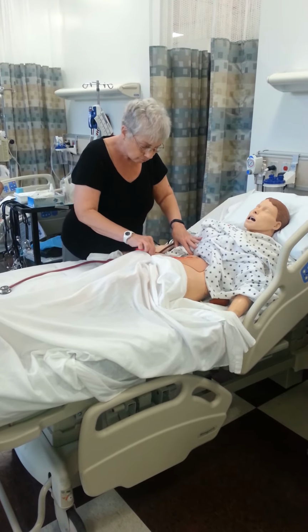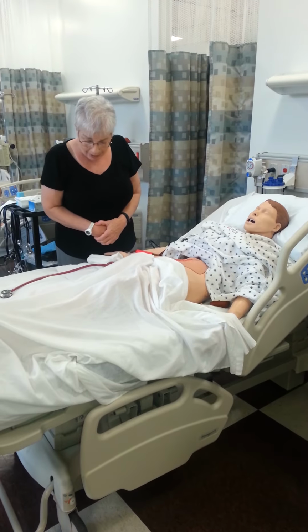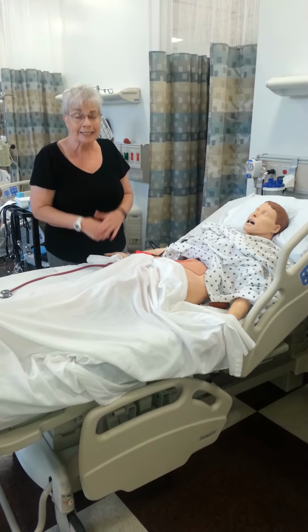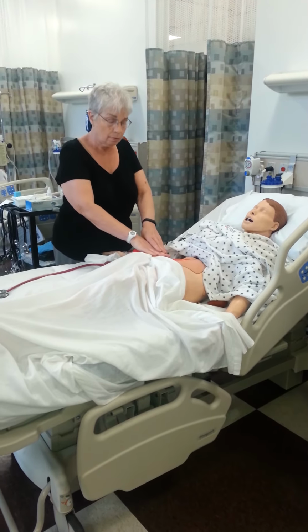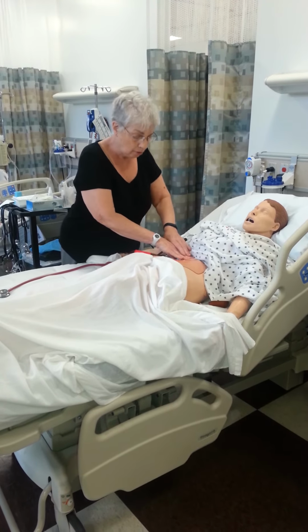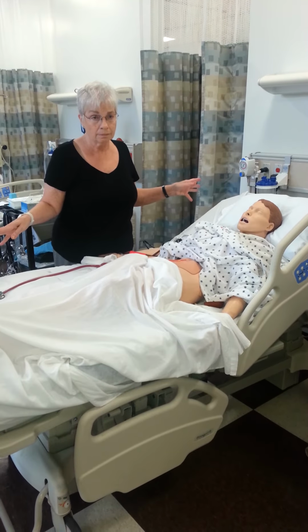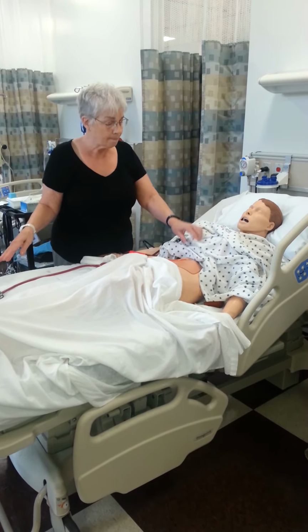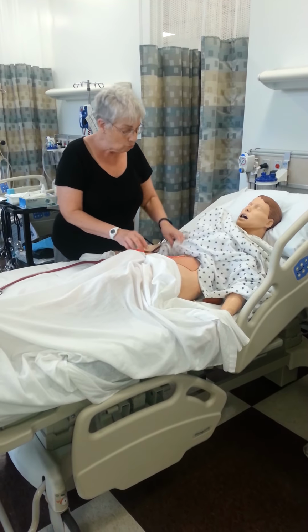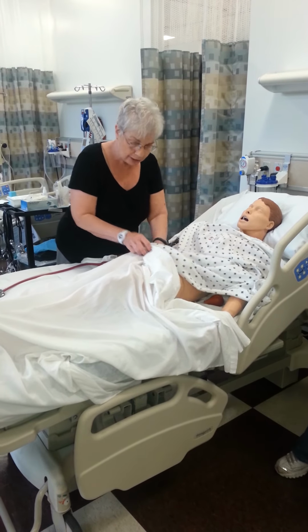All right. Then the next thing they want us to do is light palpation, and it's in the same order. Here, here, here, and here. That's it. Okay, so I'm done with the abdomen. I see the wound, I've measured it, okay?